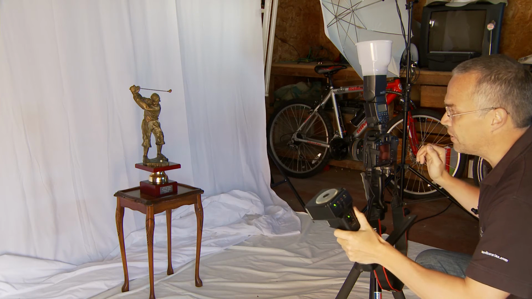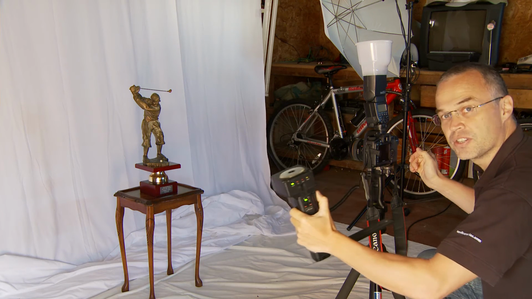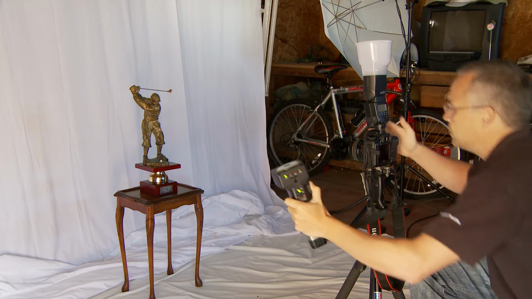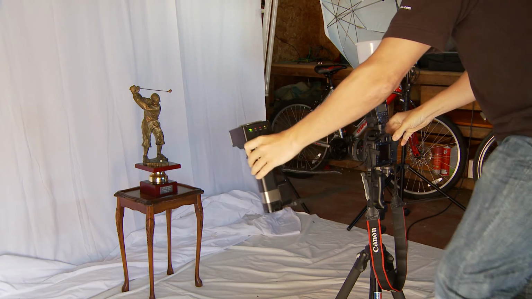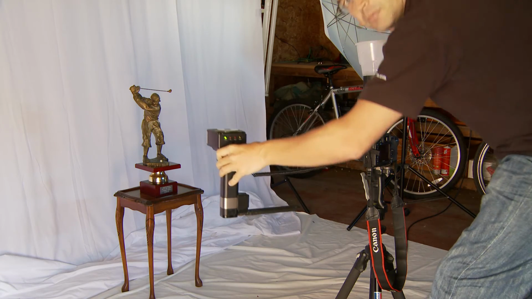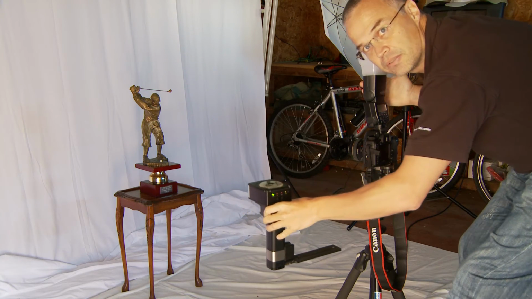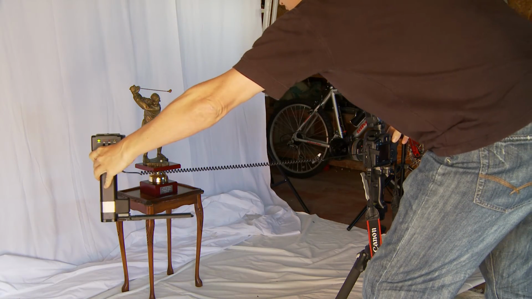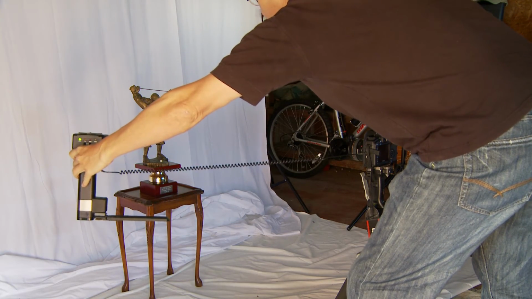But what I'm going to do now is pull it round to the side and take a shot from a different angle to try and kill that shadow. So if I now take this off around the camera, remember the main flash on the camera is off, so I'm now going to move this right round to the side here and take a shot.